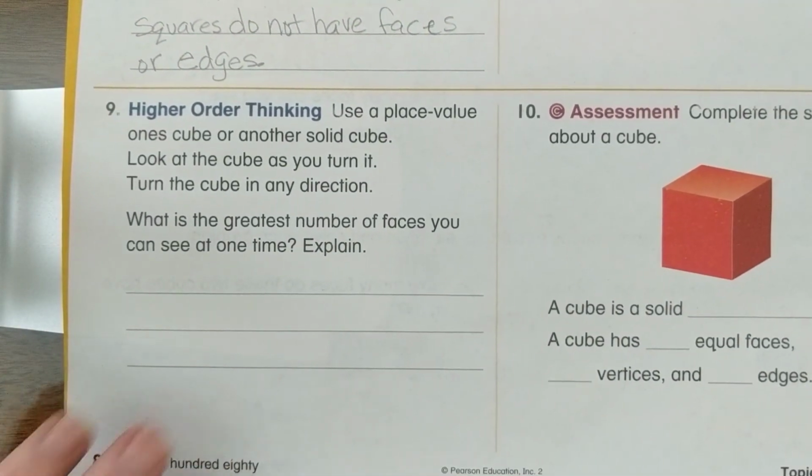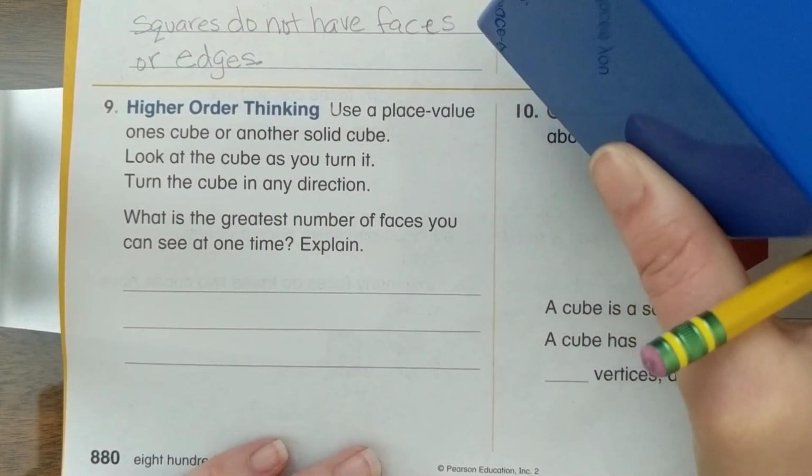Number 9, use a place value 1's cube or another solid cube. Look at the cube as you turn it. Turn the cube in any direction. What is the greatest number of faces you can see at one time? And explain. So let's go ahead and look at my cube.